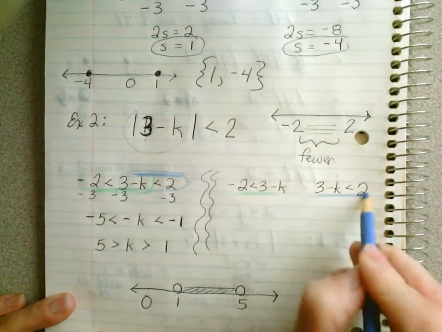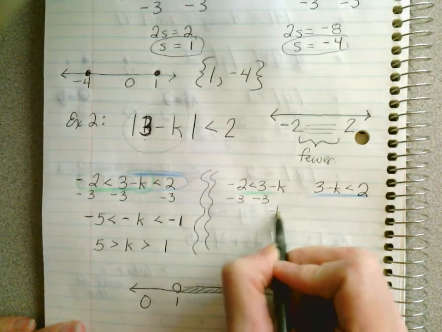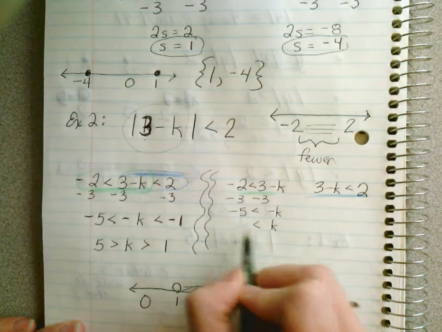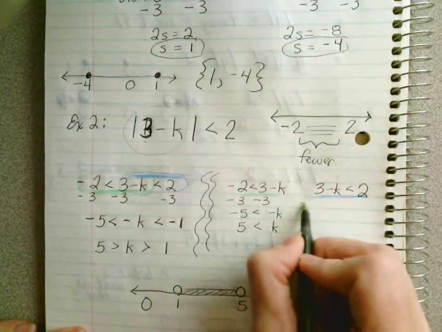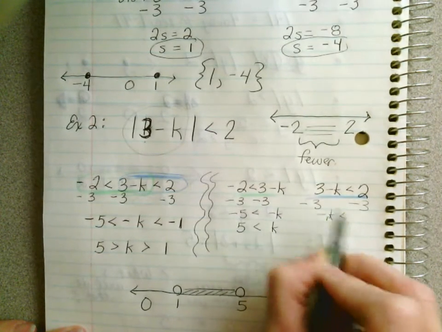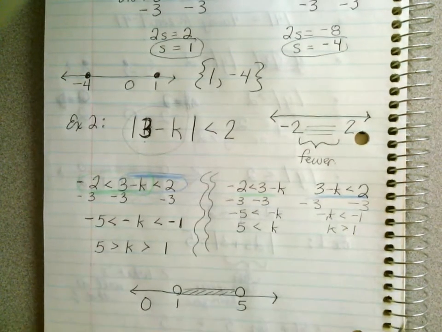And if you do it that way, you're still going to end up with the same thing. Minus 3, negative k, negative 5, k is greater than 5. Negative 3, negative k less than negative 1, k greater than 1.